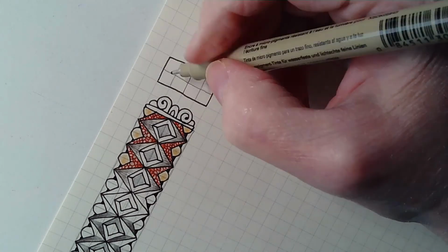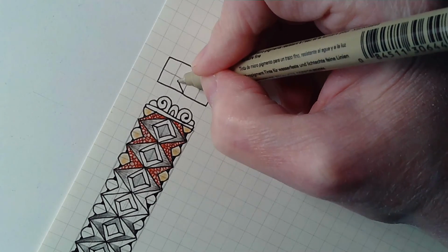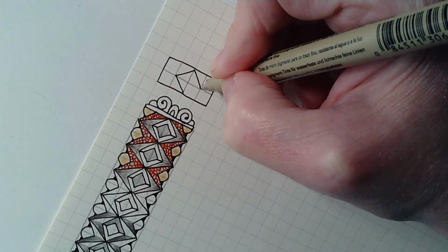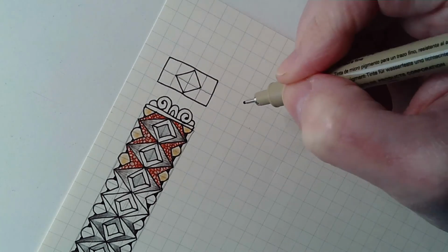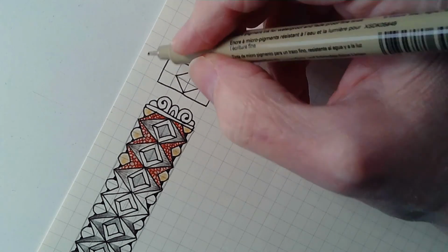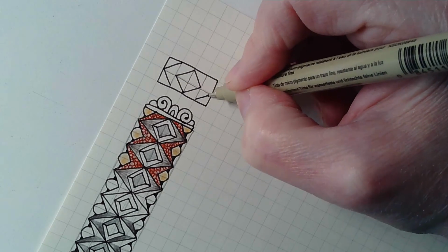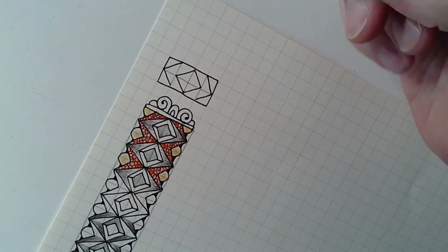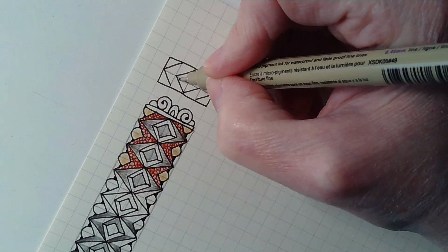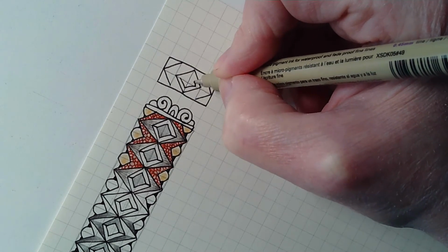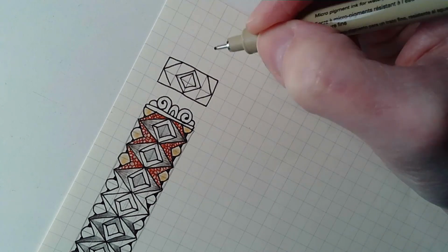And then the first job is to draw that square. The next job is to echo those lines. In this case, I drew a square inside, but there are other things you could do.